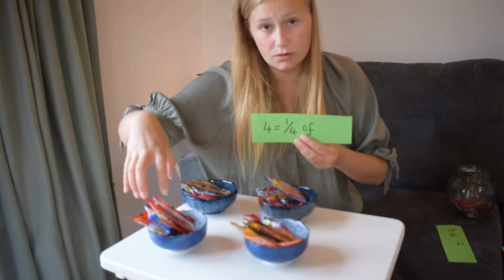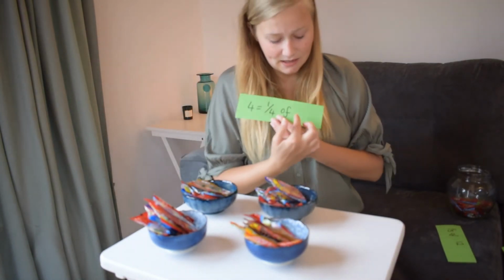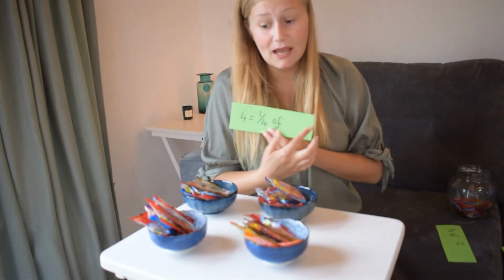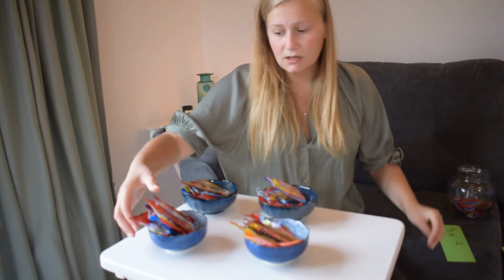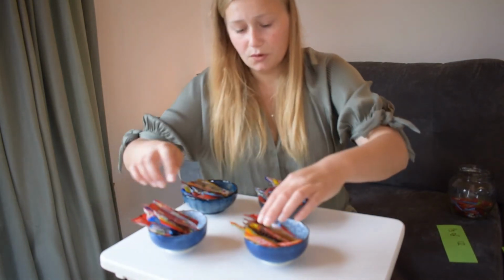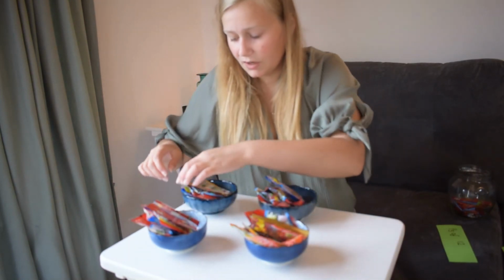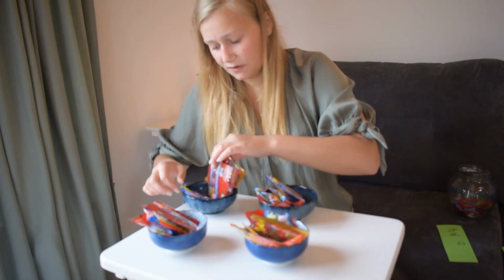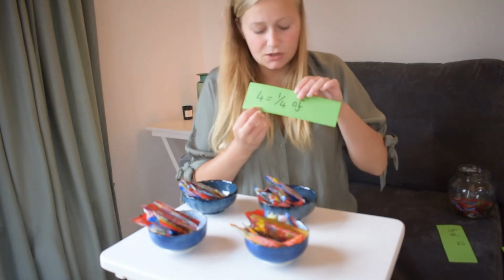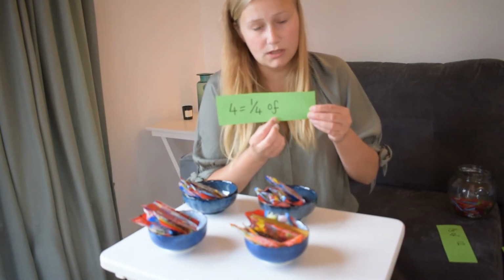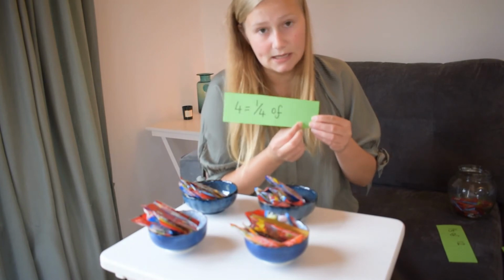I know that 1 quarter has got 4 things in. Now I just need to work out how many things I have altogether. So that's 1, 2, 3, 4, 5, 6, 7, 8, 9, 10, 11, 12, 13, 14, 15, 16. So 4 is 1 quarter of 16 things.